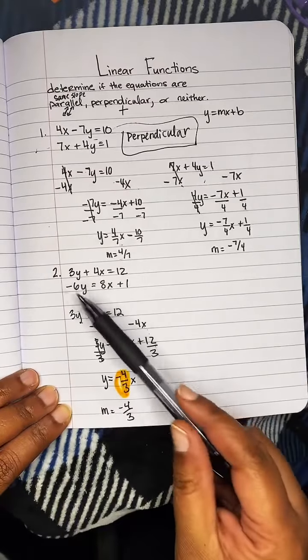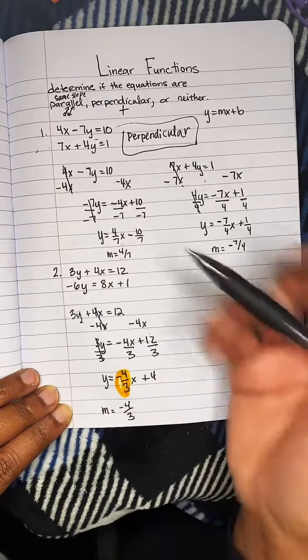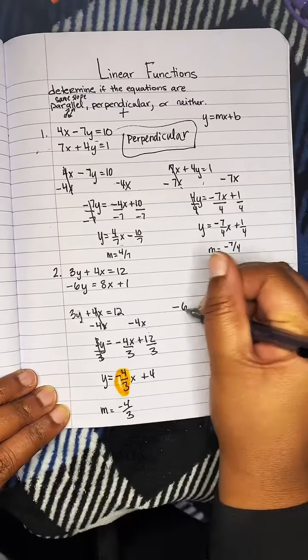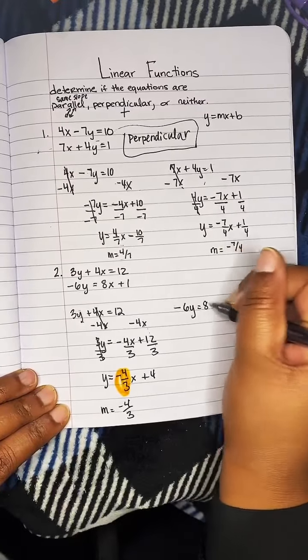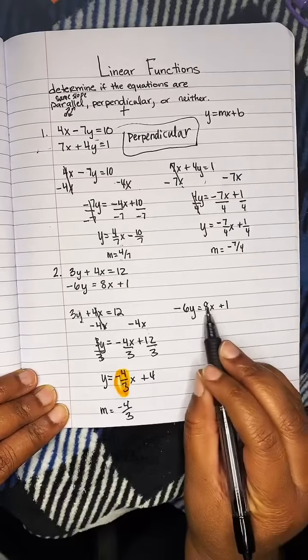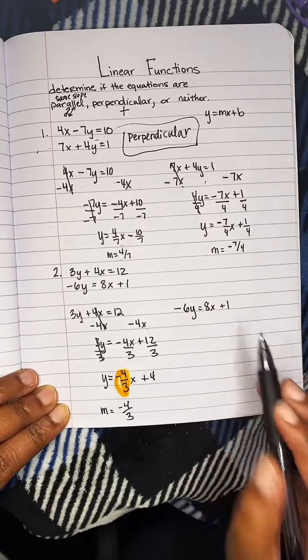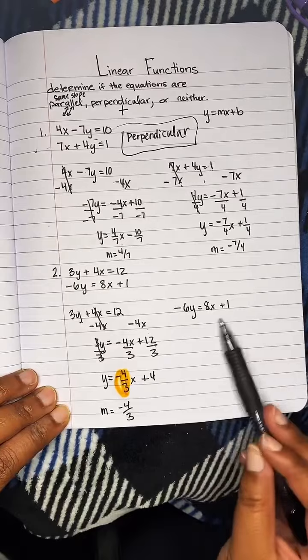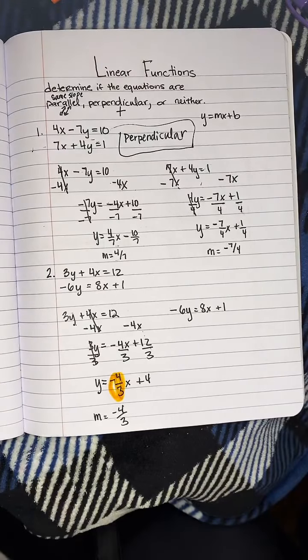So now let's check out this one right here, okay? So we have this. Let's go to the bottom equation. We have negative 6y. Oh, it's almost done for us. We have the x on the correct side and we have the number. So now what's my last step? How do I get y by itself?